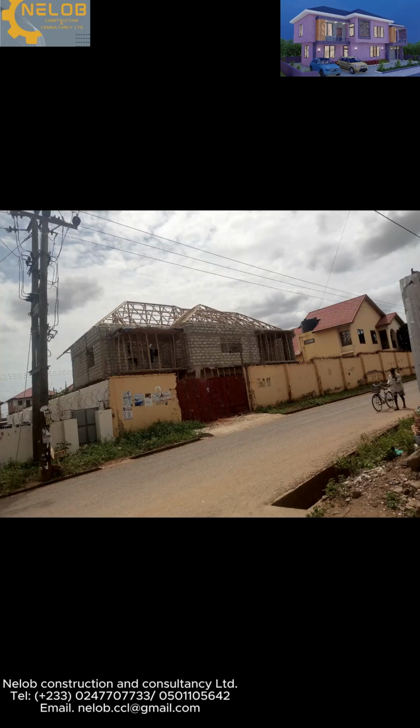So after the parapet, you have to move on to your roofing members, which is the rafters and the purlins and the noggins, to have a very nice roof as it is again in the drawing. So it's very important you do the same thing in the drawing.